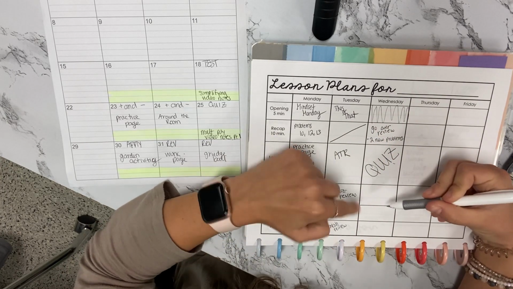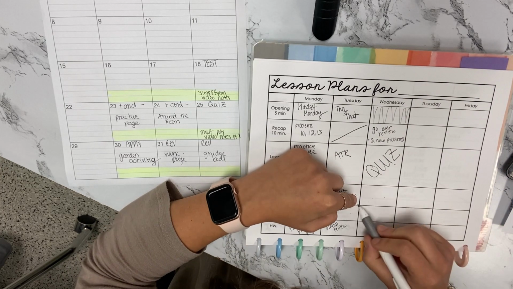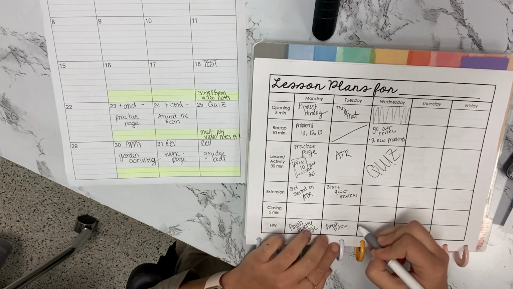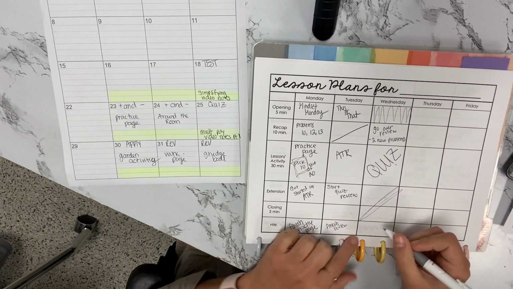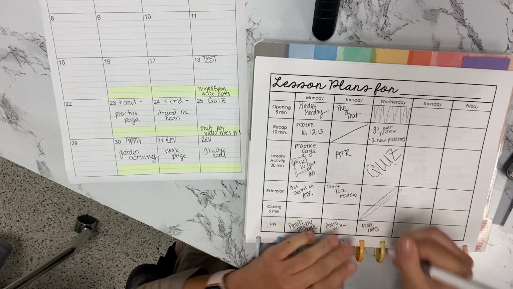We'll quiz, no extension. Usually I just have games the kids can play in my room. I let them take it out into the hall and they can play games when they're done. Probably no closing, right? And then homework would be video notes. And so on.